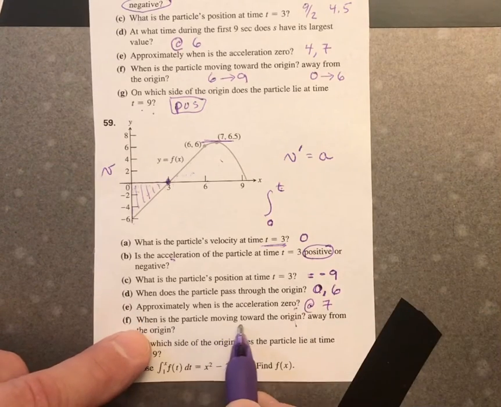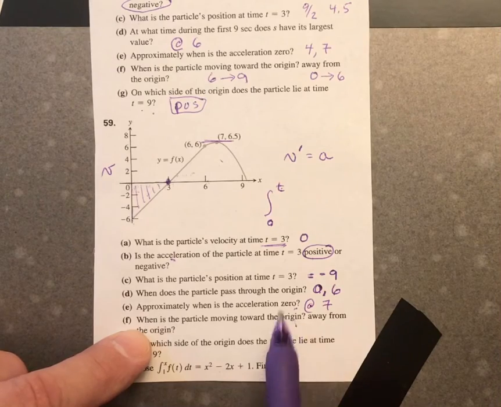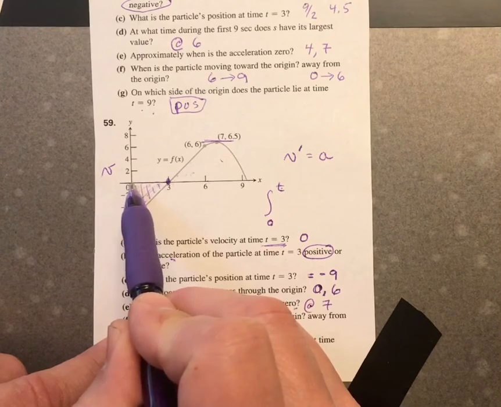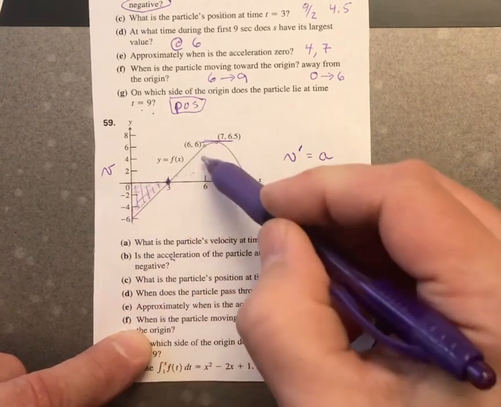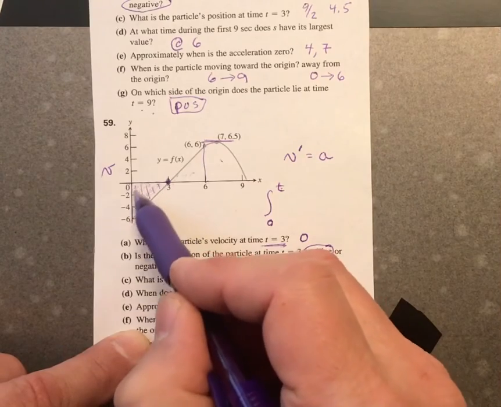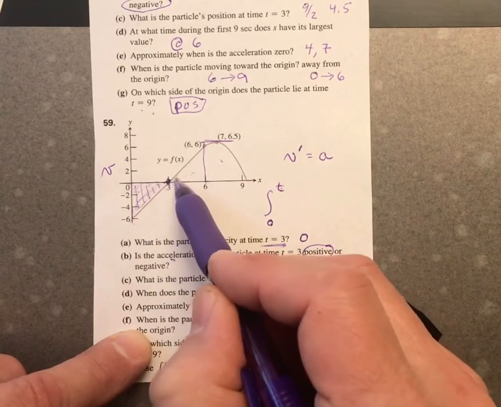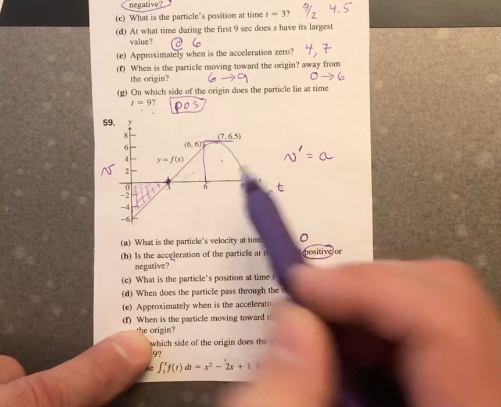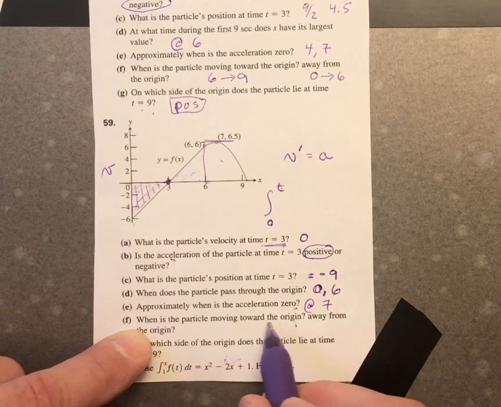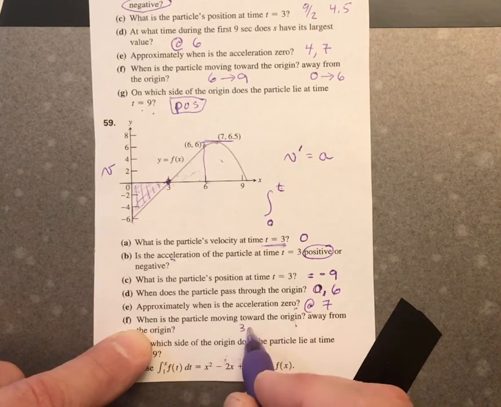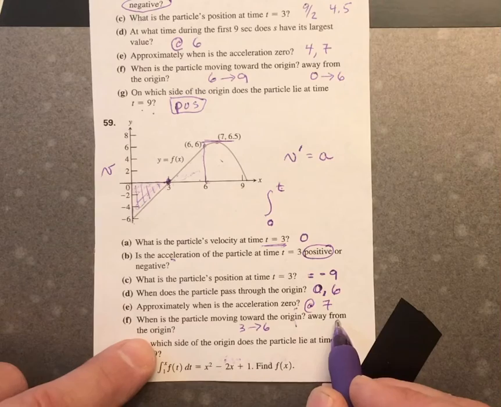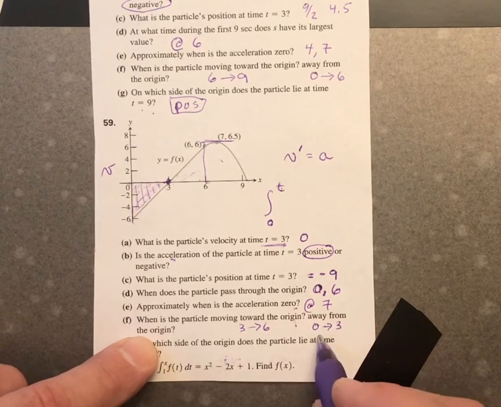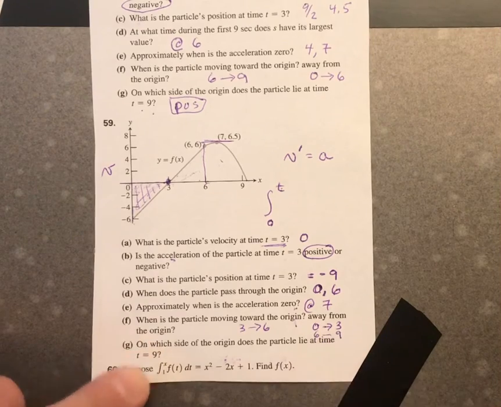When is the particle moving toward the origin? Well, here the value of this integral is becoming more and more negative. Then that means that it's moving away. Then it's moving towards, and then moving away from 6 to 9. So when is it moving toward the origin? From 3 to 6. When is it moving away? From 0 to 3, and then also from 6 to 9.